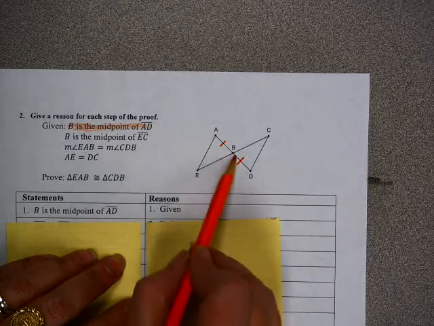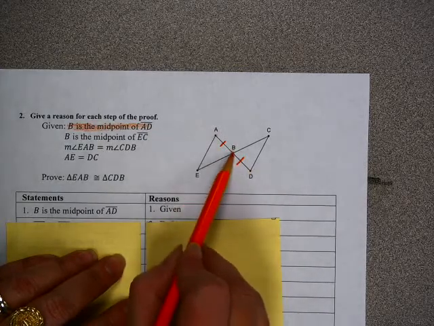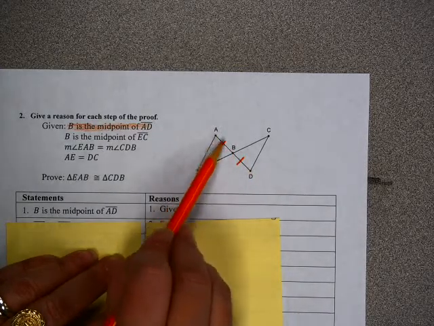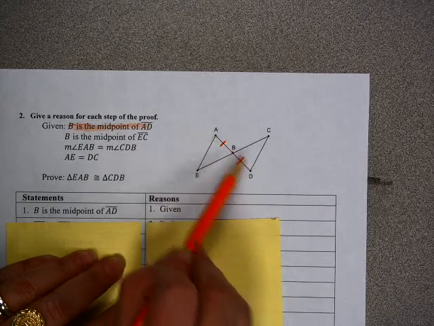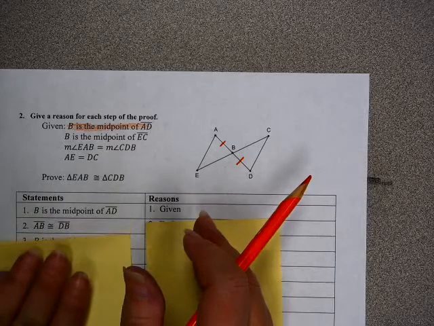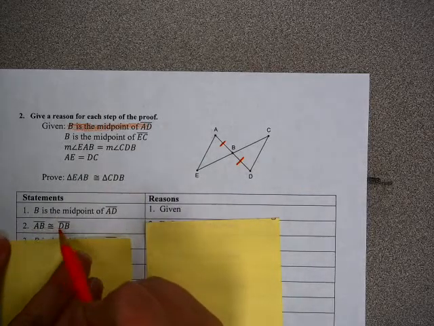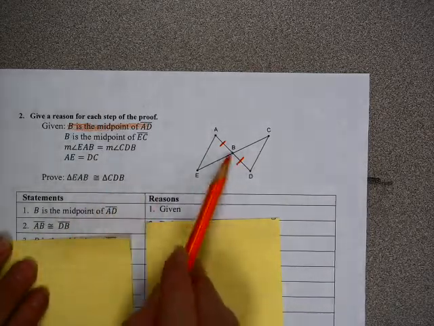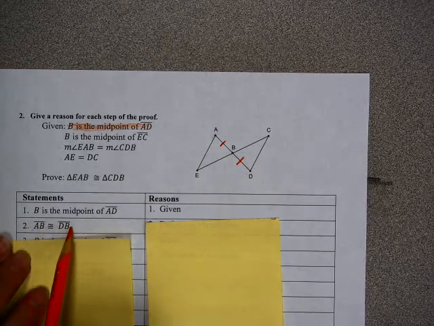And I already know where I'm headed. I'm going to say AB is congruent. And notice how I went from A in, so AB. So then I have to say DB. AB congruent to DB. Now, you have to get these letters right.